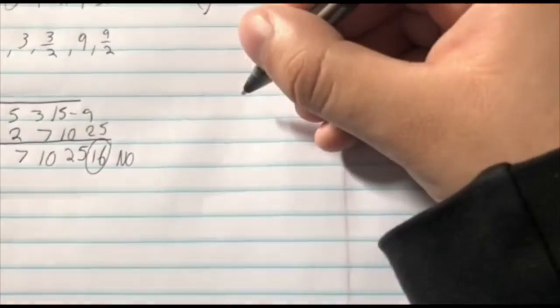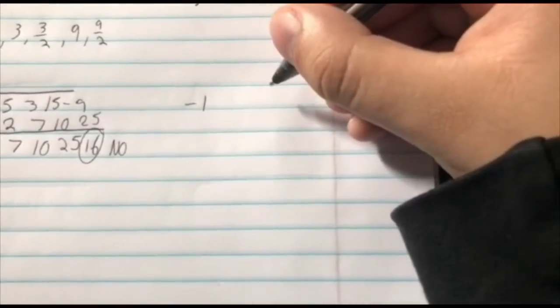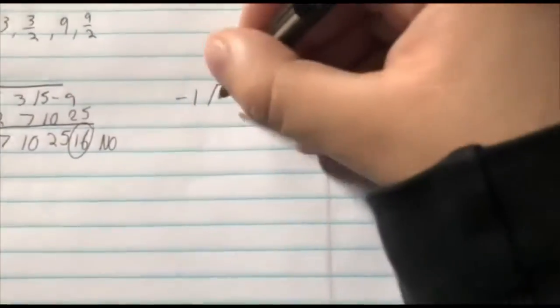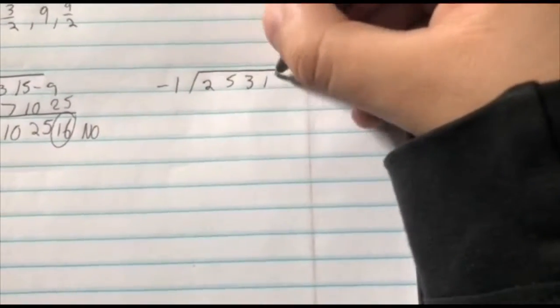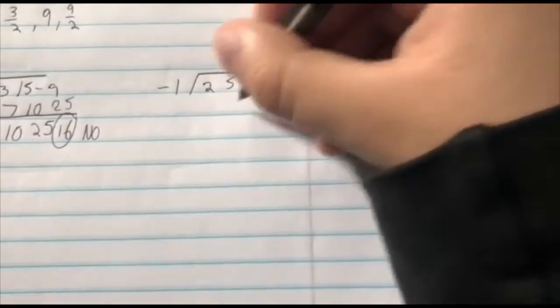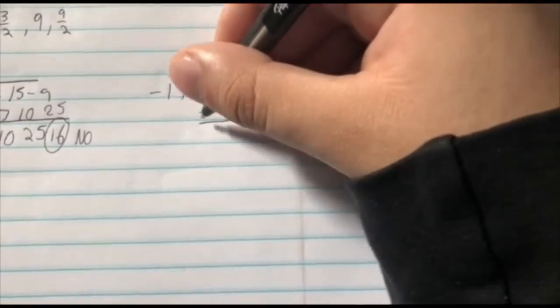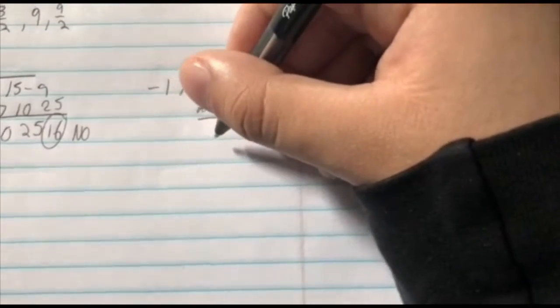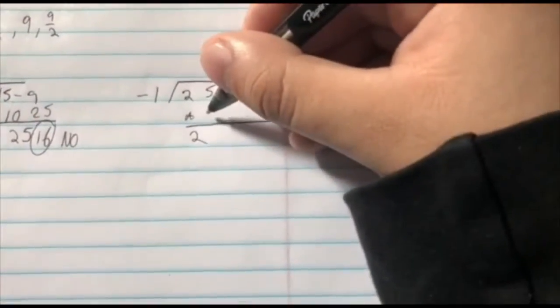And for negative 1, I will do the same. I bring down the 2.